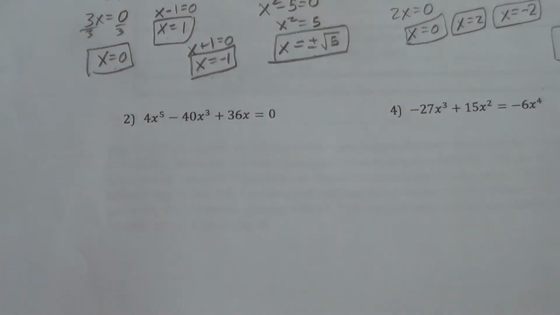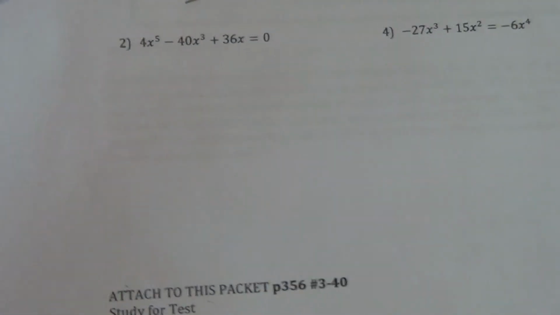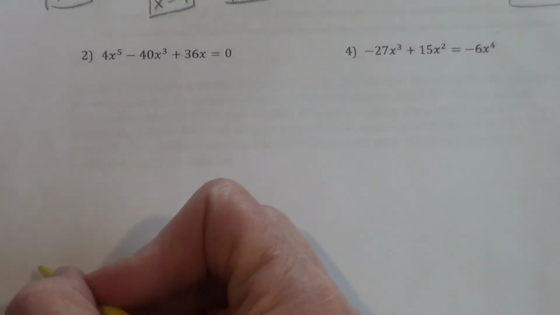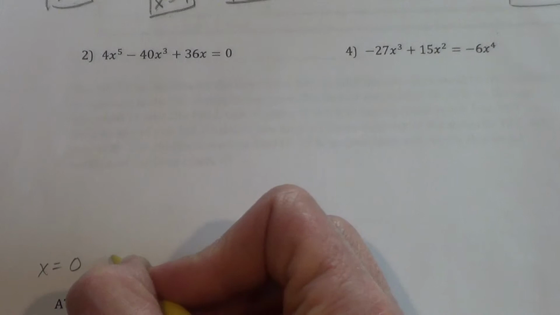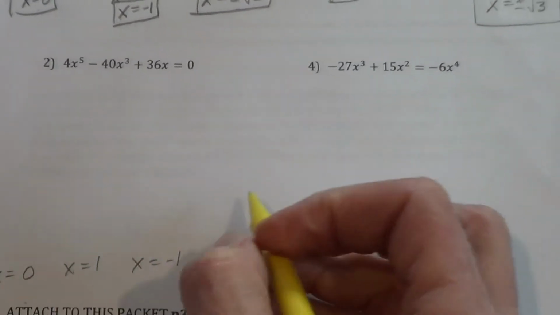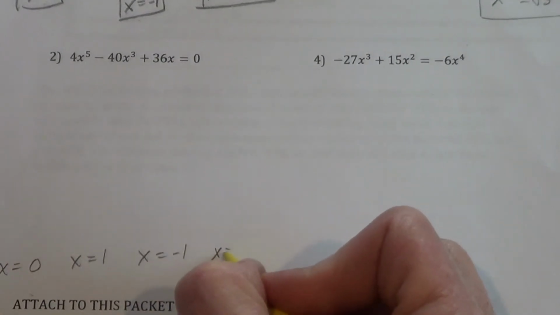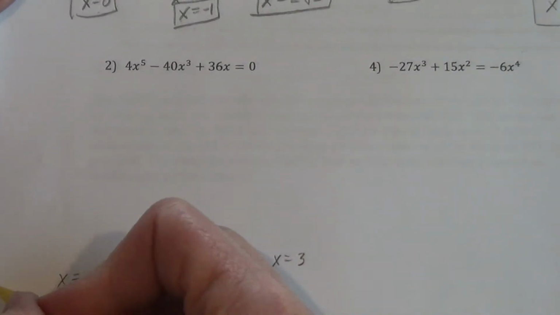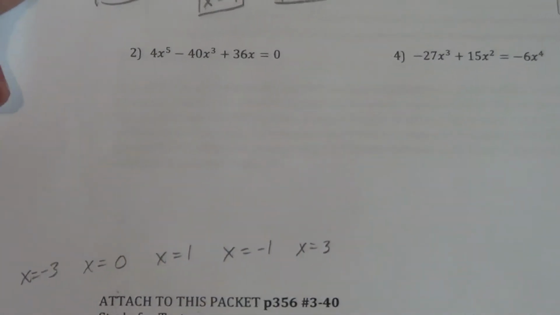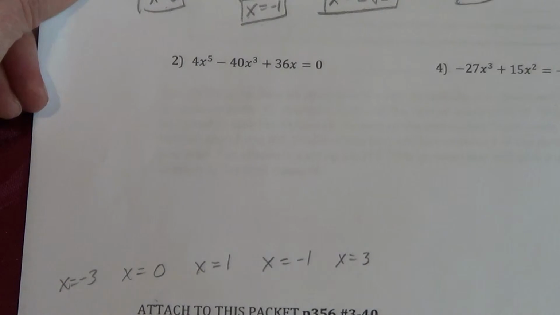Next problem, I'd like you to do these last two on your own and see if you can get the correct answer. Work together to make sure that you get that. If not, call me over. The zeros for the second one here, x equals 0, x equals 1, x equals negative 1, x equals 3, and x equals negative 3. So you have 5 different values for your zeros in that problem.